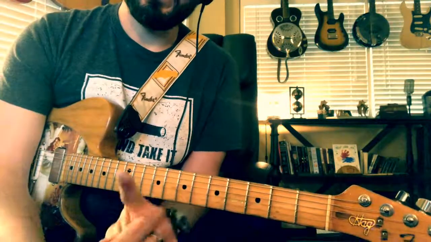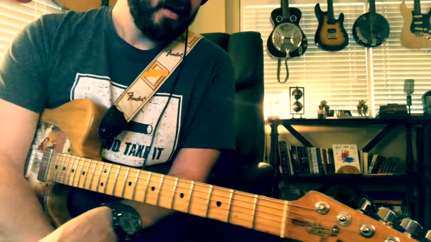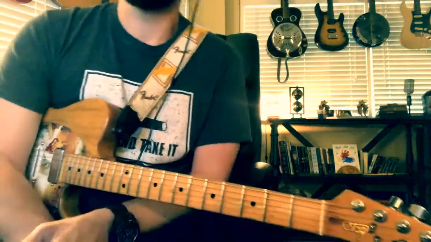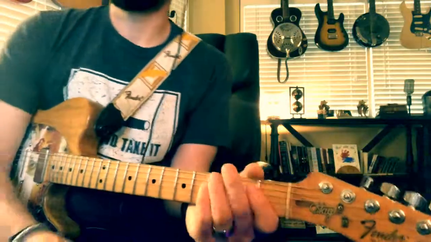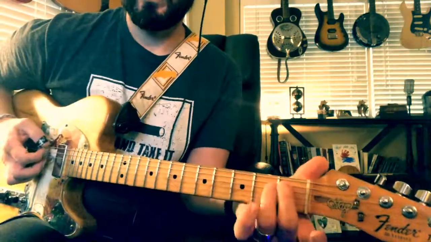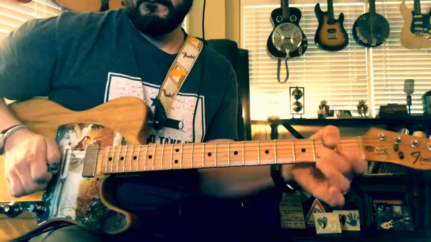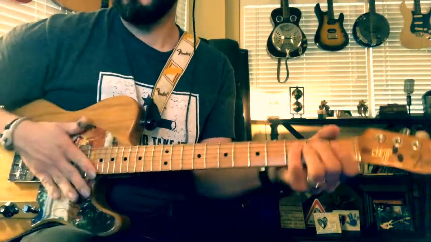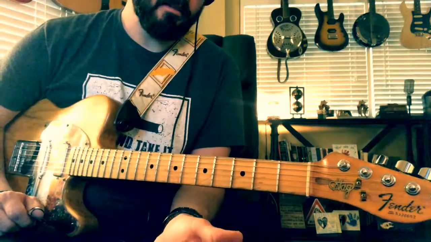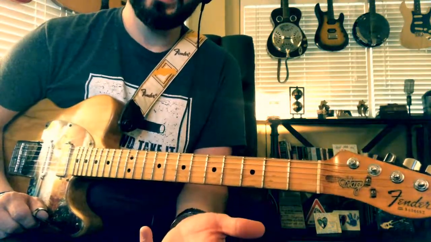notes within their corresponding keys, and then it turns into a fancy mode, right? So what we are going to talk about today is the E minor chord, right? E minor, and this is going to be an Aeolian mode, which is like the minor scale.